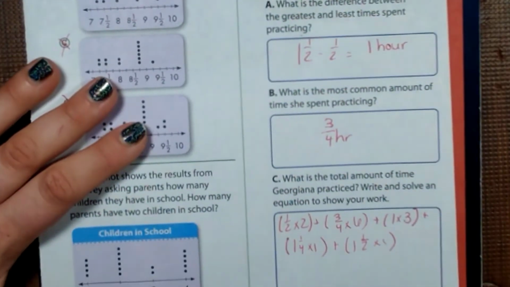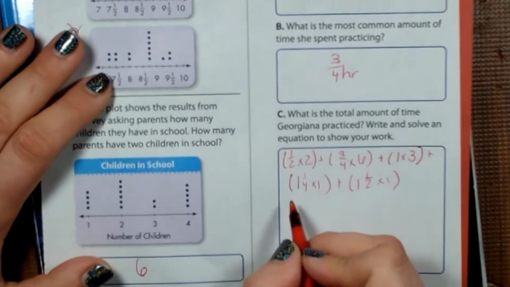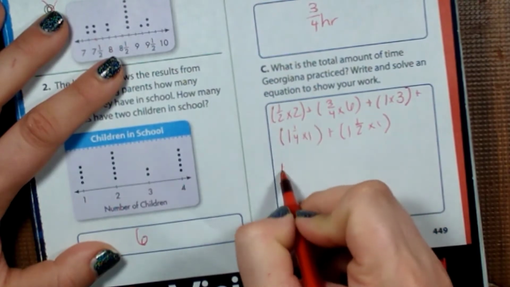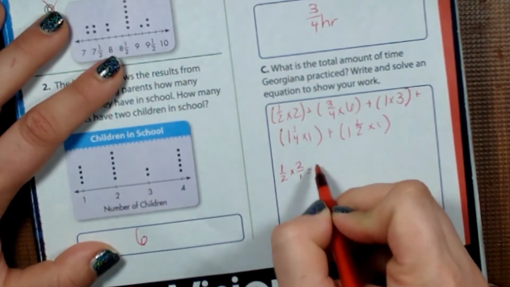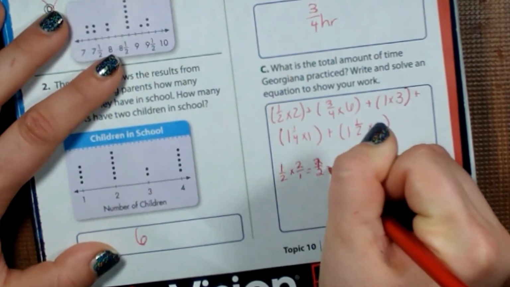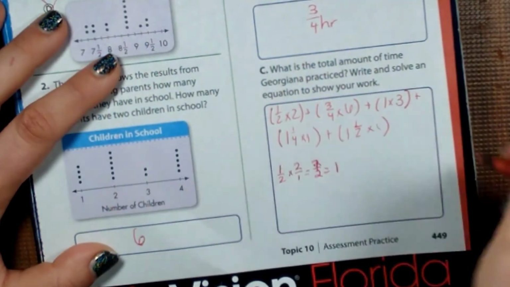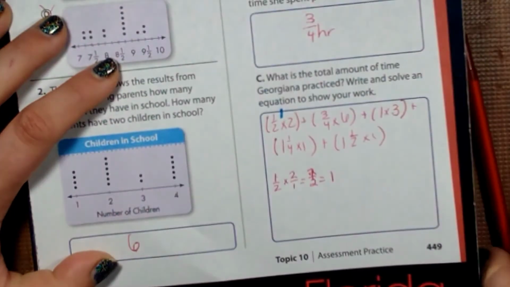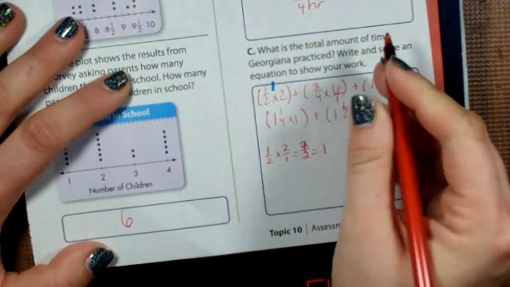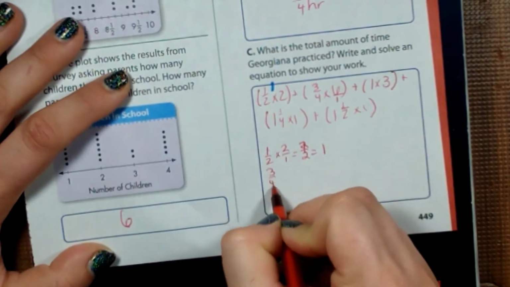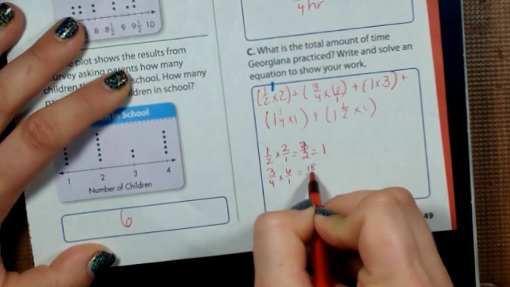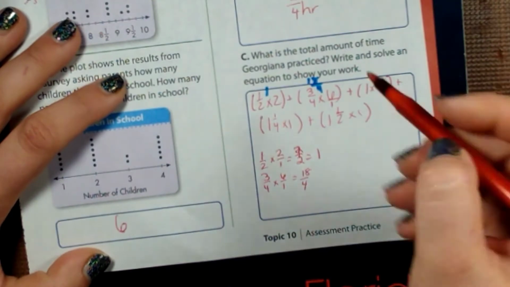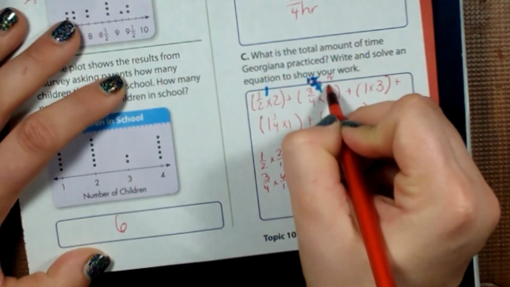Okay, so we're going to solve this. 1/2 times 2 would be 1, because it would be 2 over 2, which would be 1. So I'm going to put that answer right here. We have 1. Three quarters times 6 over 1 is 18 over 4. So we're going to put that over there, 18 over 4. I can't read that one, so we're just going to write it here, 18 over 4. Okay.